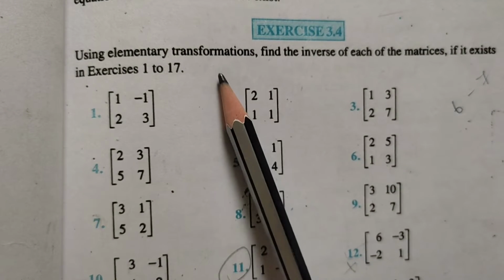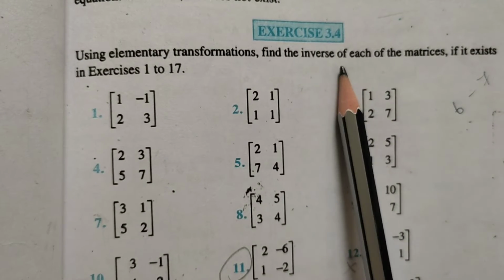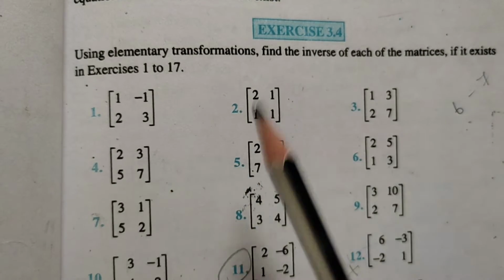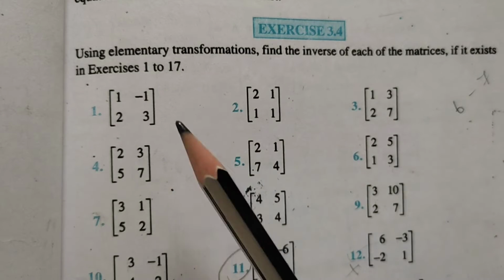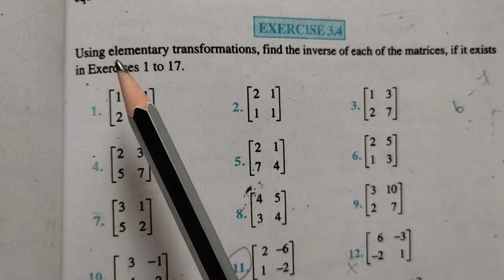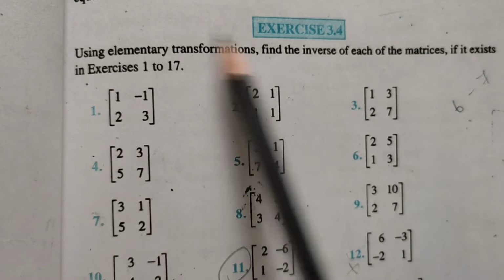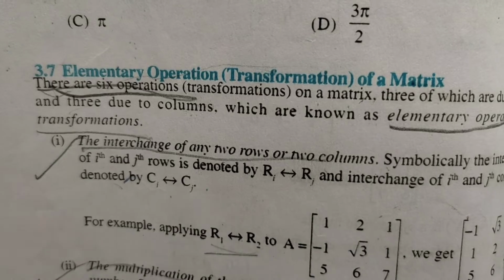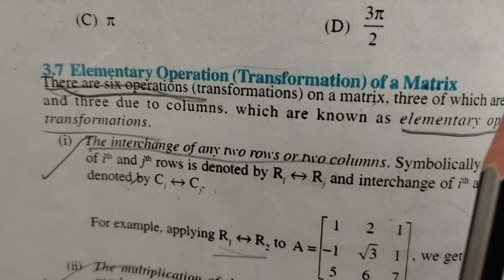Using elementary transformations, find the inverse of each of the matrices if it exists. So they are given a few matrices. Now we are going to find the inverse of those matrices by using the elementary transformation. So first let us see what is elementary transformation of a matrix.